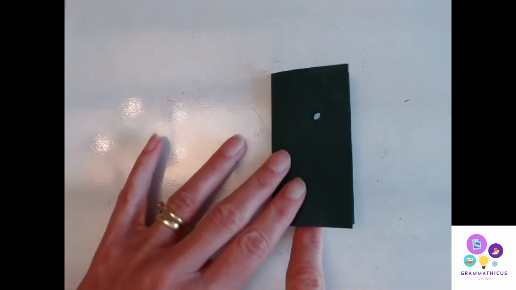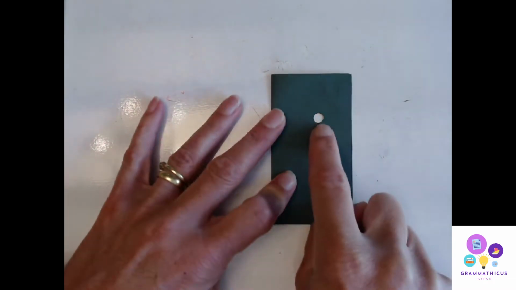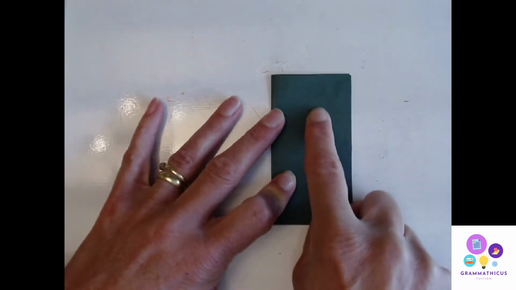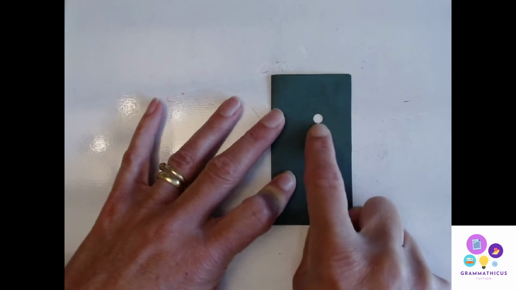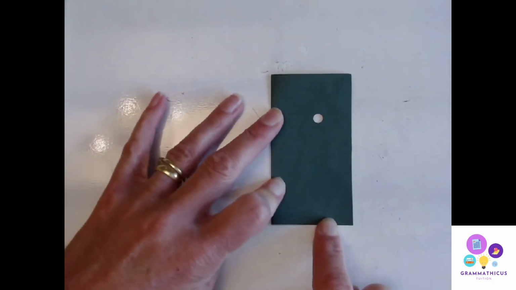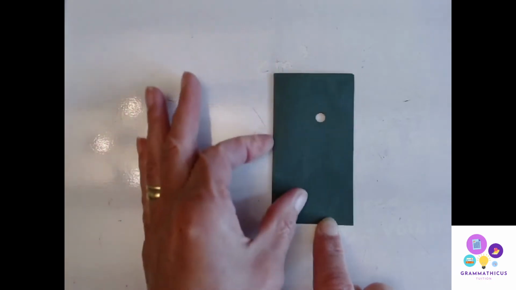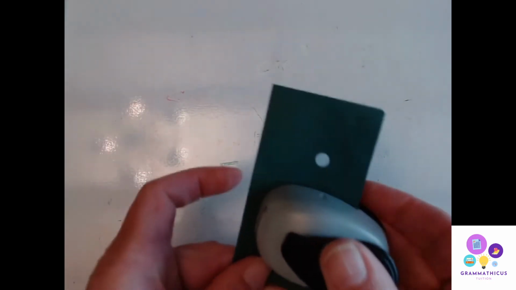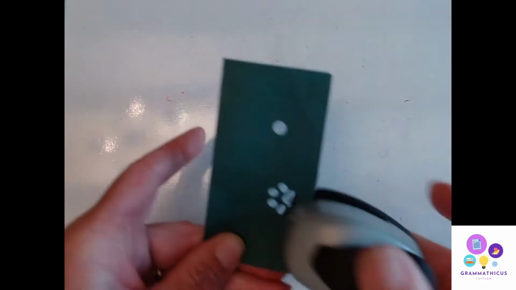Now, often we get a circle shape in the 11 plus, but we can often have other shapes as well, and it's important to know what those other shapes can look like. I've got a lovely paw print here, so I'm going to make another shape with the paw print.